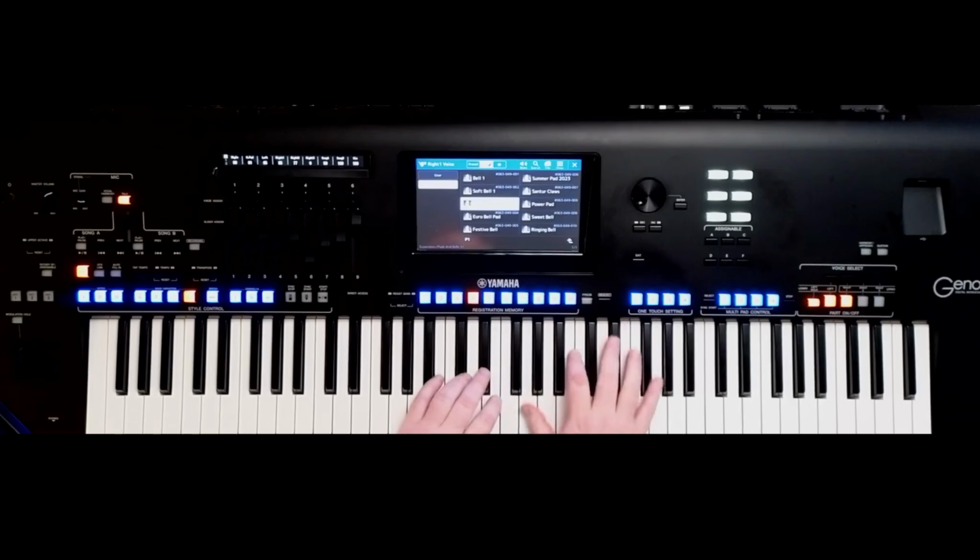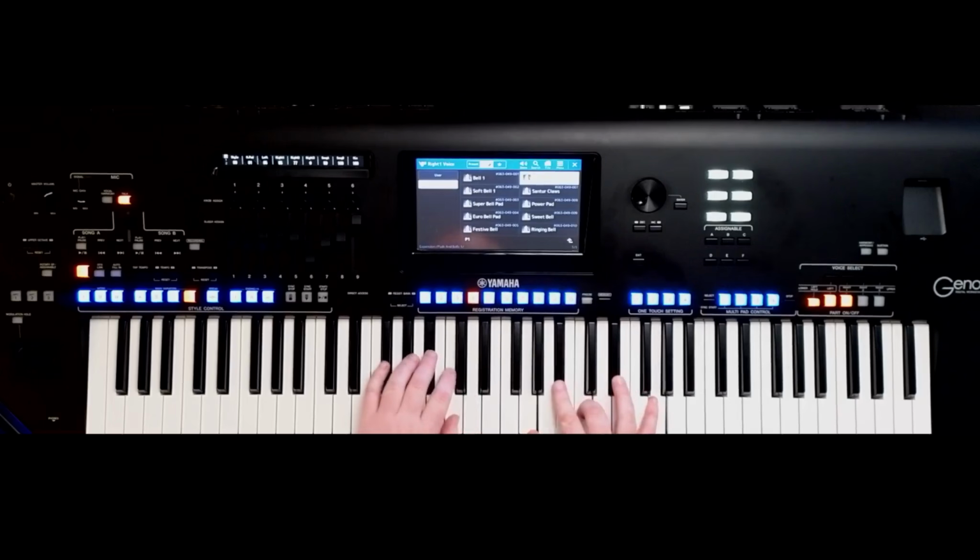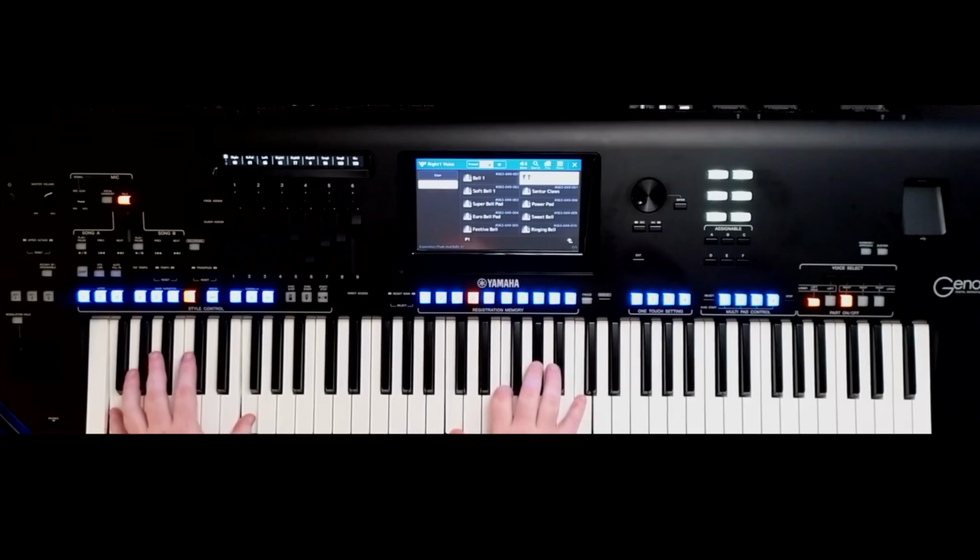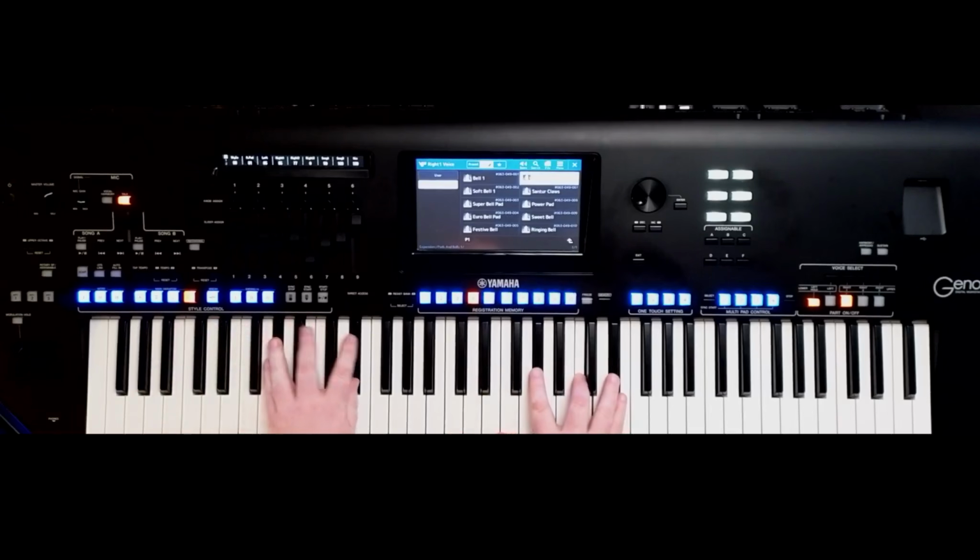Whereas these, and the pad, that's a big pad.